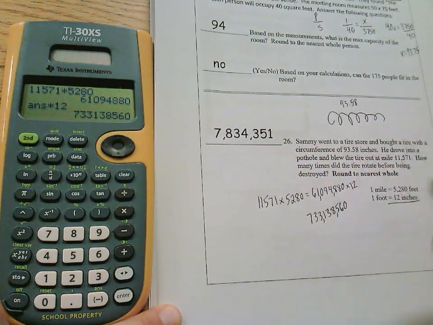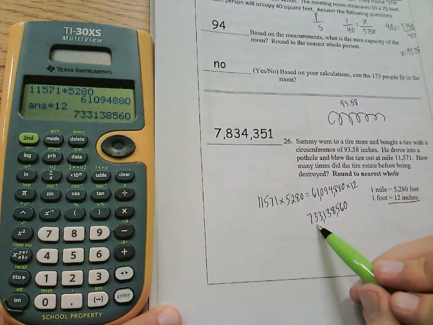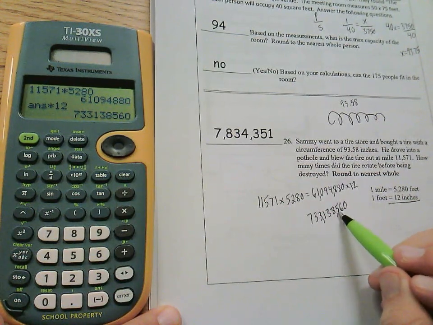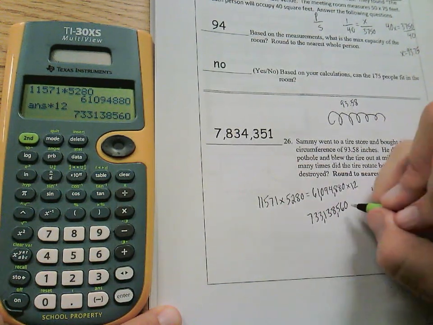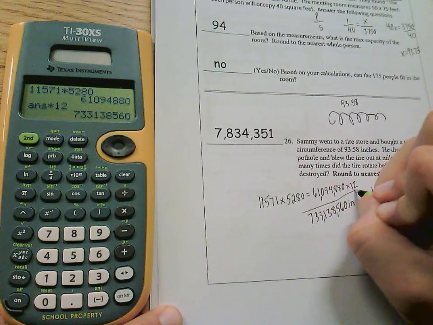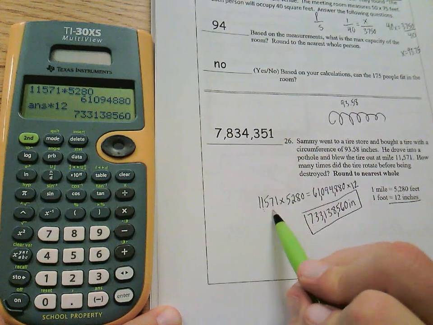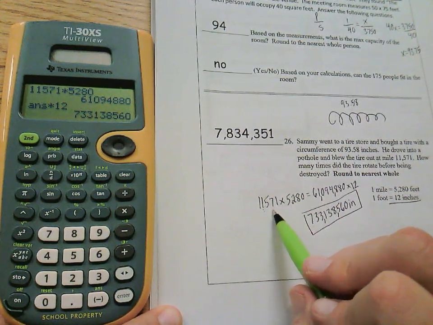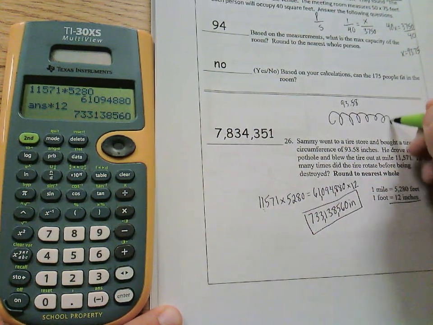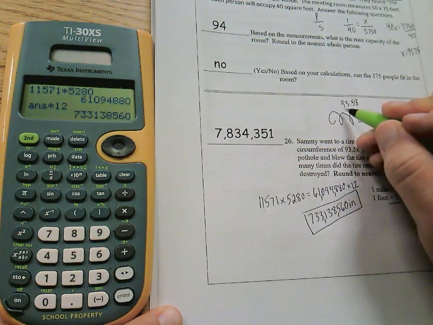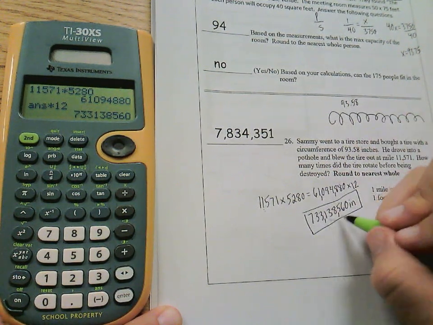So that's 733,138,560. That's how many inches there are in 11,571 miles. Okay, now every time the tire turns, going back up here, it goes 93.58. So I need to figure out how many 93.58s are in this big number.